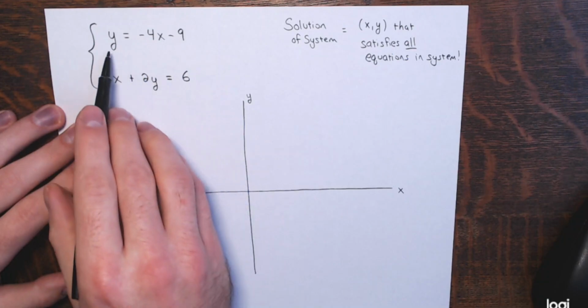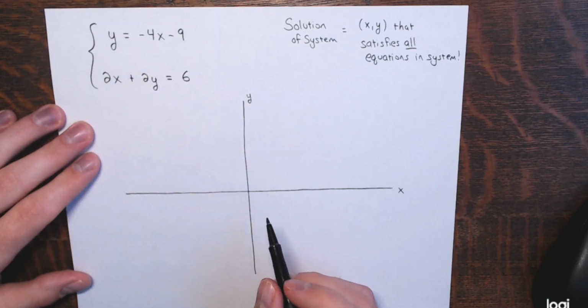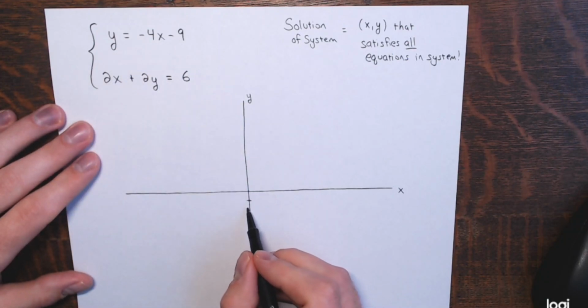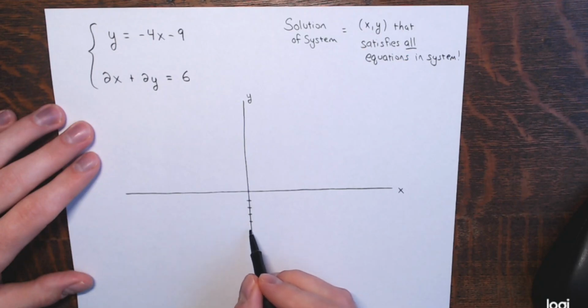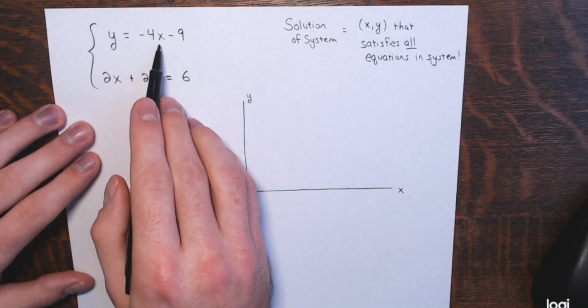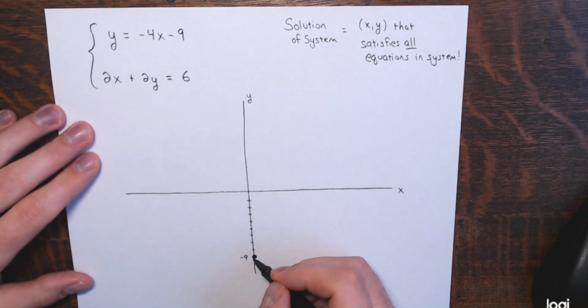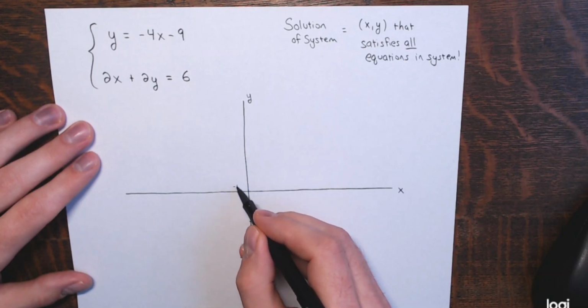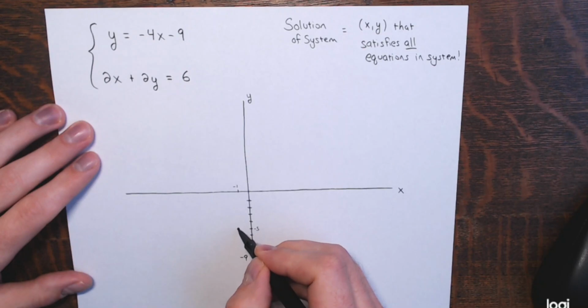So I'll graph again the first one, y equals negative 4x minus 9. Now that would have a y-intercept of negative 9. 1, 2, 3, 4, 5, 6, 7, 8, 9. There's negative 9, the point (0, -9), and it has a slope of -4. So I could go down 4, right 1, or up 4, 1, 2, 3, 4, and then left 1. So the point (-1, -5) should also be on the graph of that line.